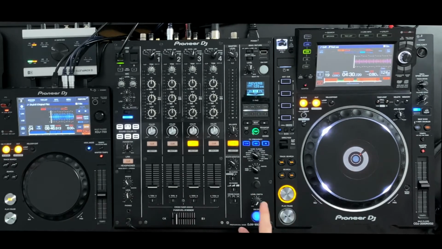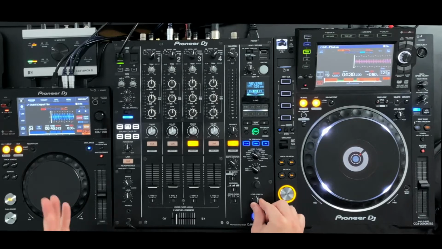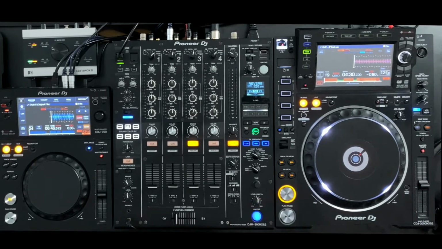Something else you should know about the level depth knob is that if you twist it beyond 12 o'clock, in other words, beyond the center point, the effect output becomes much more prominent than the non-affected dry signal, meaning the effect overpowers the entire mix. Therefore, the max I would really turn this up to is around 12 o'clock, no further than that.